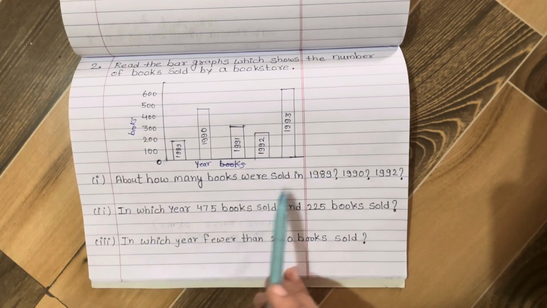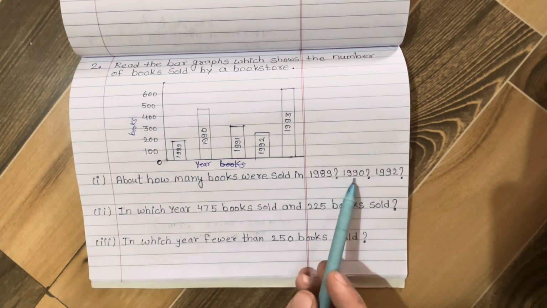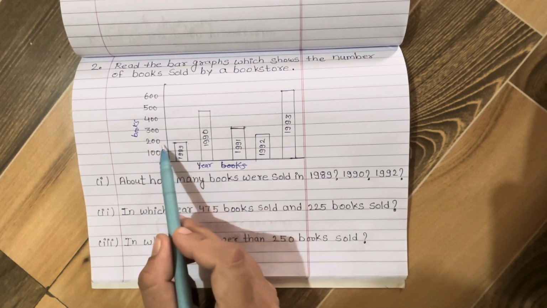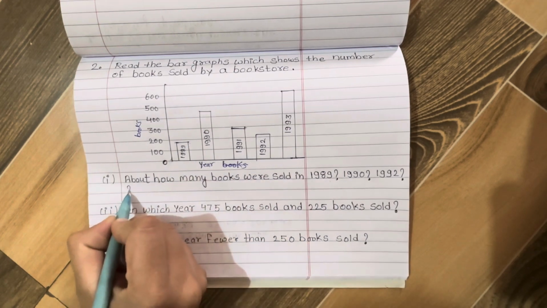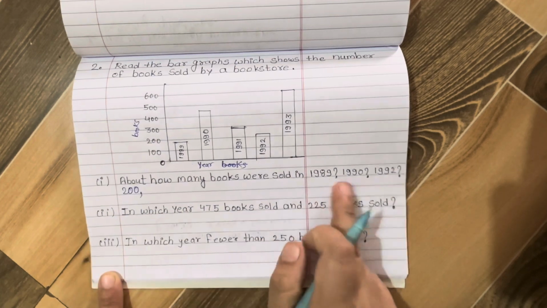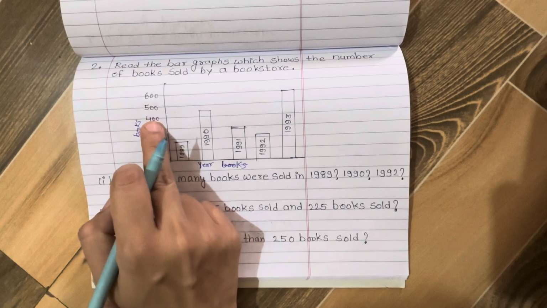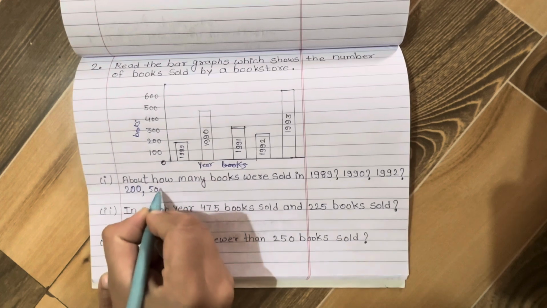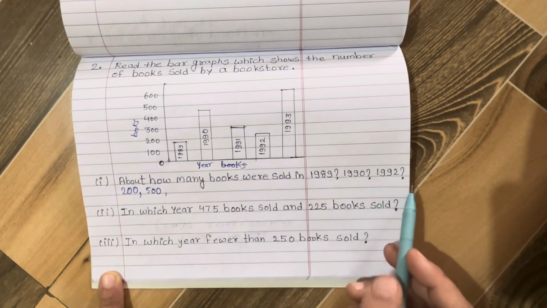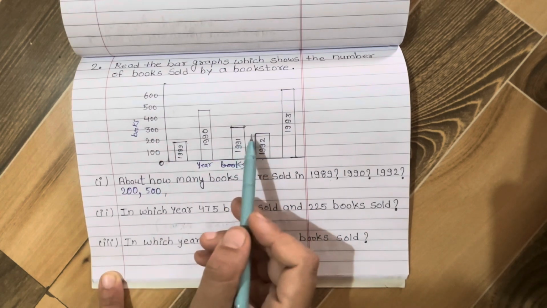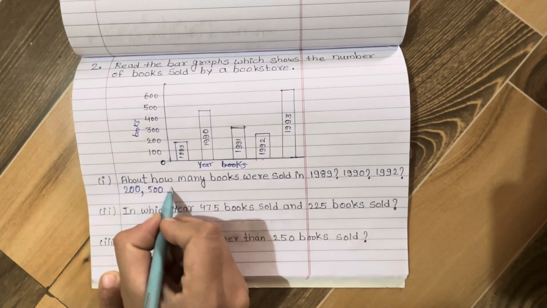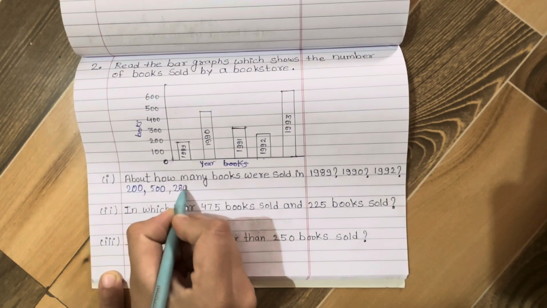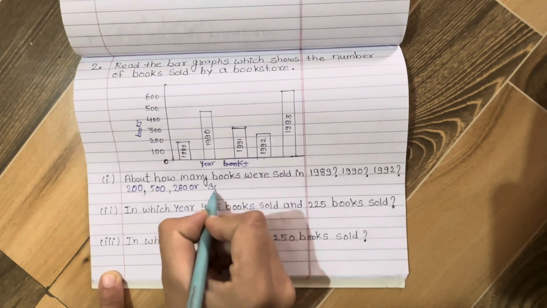About how many books were sold in 1989, 1990 and 1992? First we will check 1989. Where is 1989? Here. Approximately 200, so the first one is 200 books. Second, 1990. 1990 is between 400 and 500, so near about 500. We can write 500 or near about 500. And then next, 1992. It is more than 200, so we can take approximately 280 or 300.